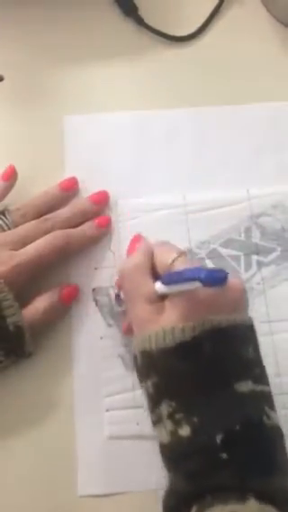Okay, so now that my grid is made, I'm going to place it on top of my image. Place it this way because it fits. I don't want to use this extra bit right here. So I'm going to pretend that this doesn't exist and this extra bit here doesn't exist. And if you want, you can cut it off to make it easier.